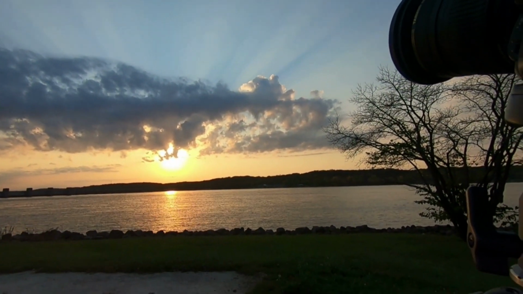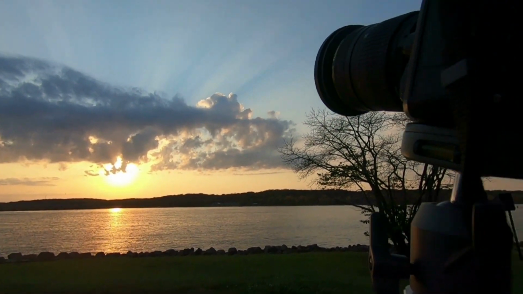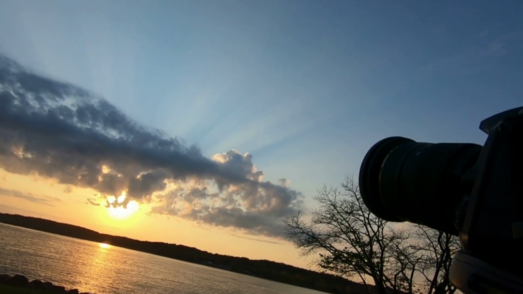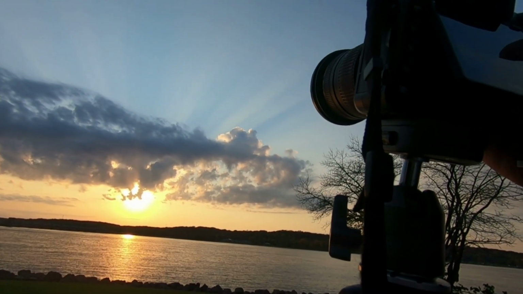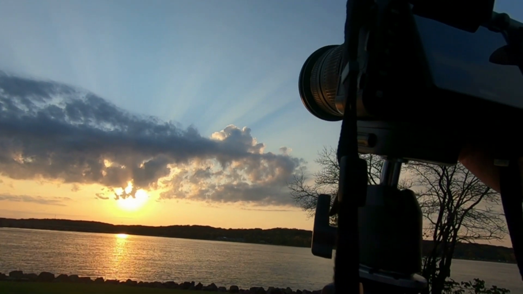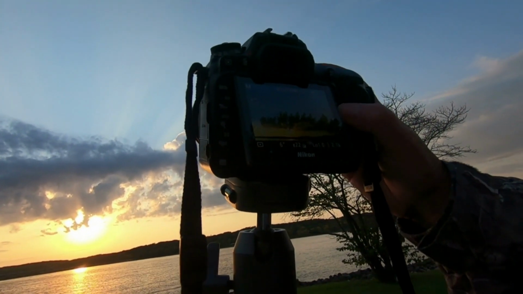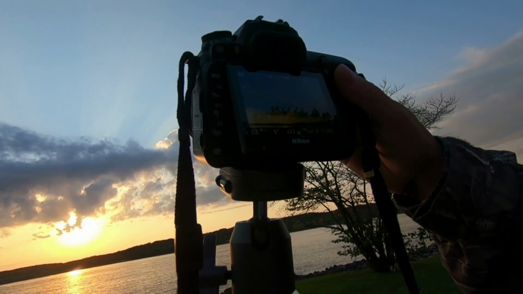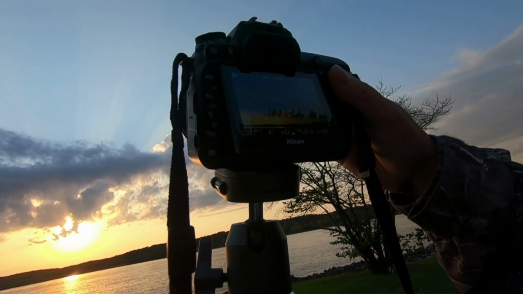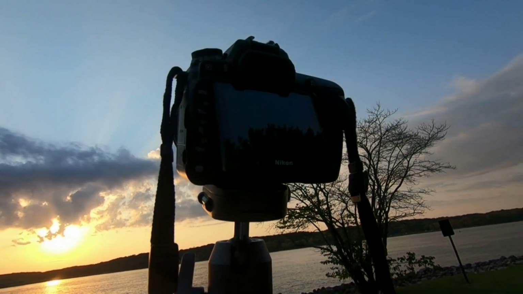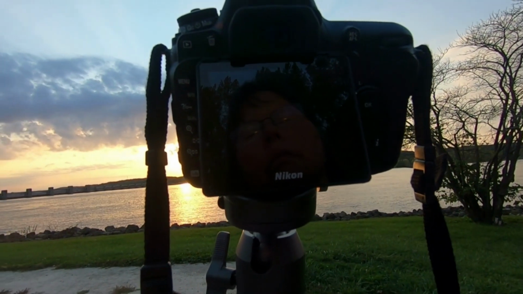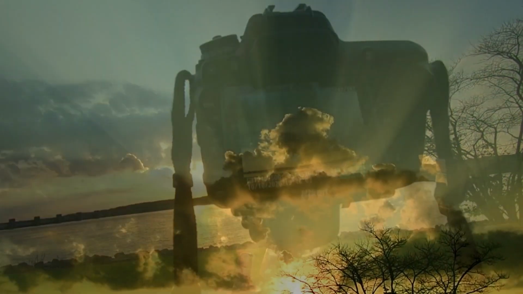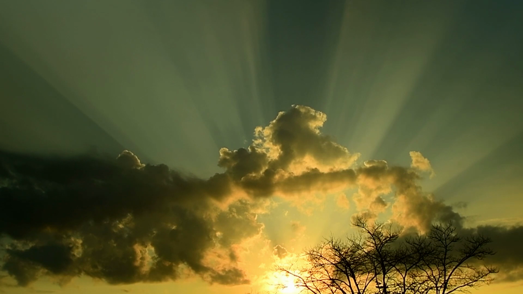So I took a few photos, but now I'm going to switch over to video with this camera, the Nikon with the wide angle lens. It doesn't matter which lens I have on this camera, it takes really good video, even with the 600mm lens. So this next clip will be video of these sun rays as they really start to change, and you can see the difference. And then I'm going to end it with a few photos of this area of Lock and Dam 14.